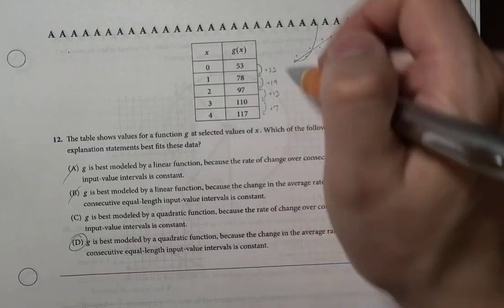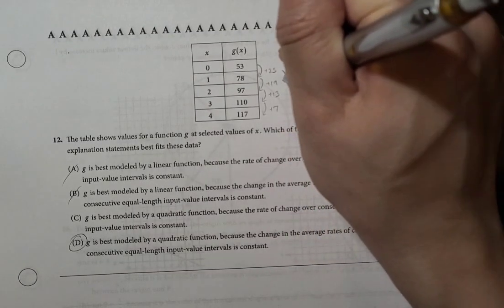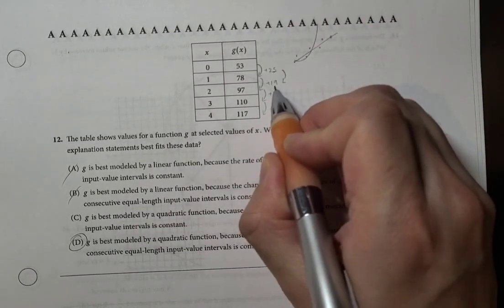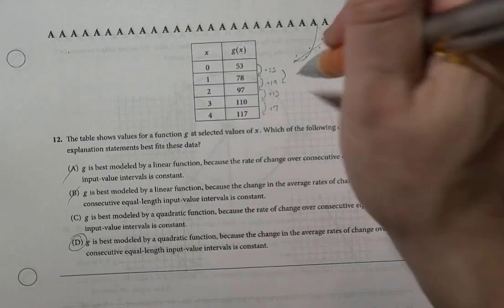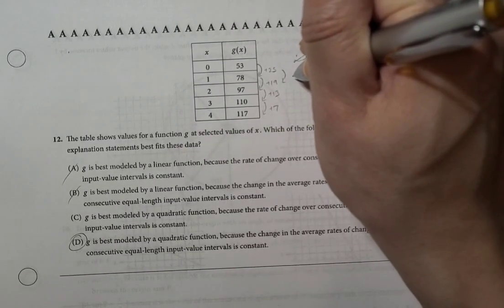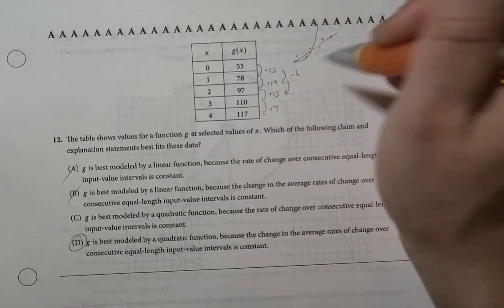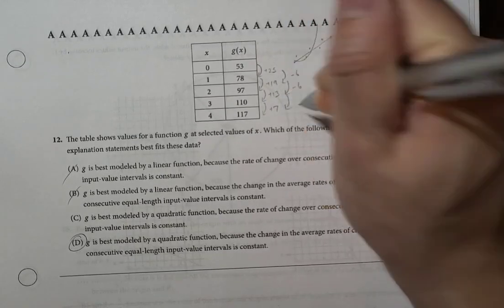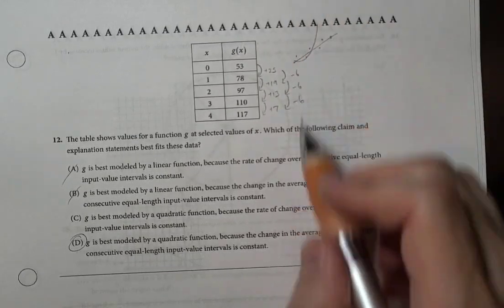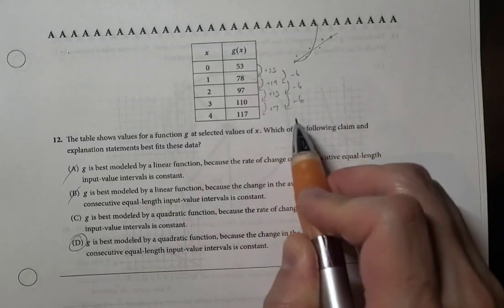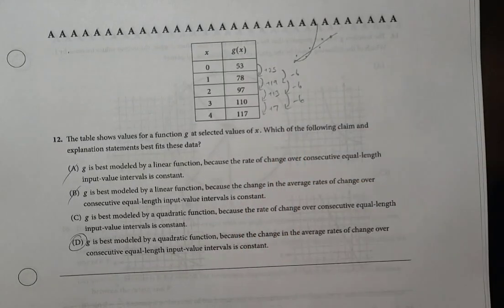Okay, so if we look at the difference here to here, from plus 25 to plus 19, how do we get there? It is minus 6. To get from 19 to 13 is minus 6. To get from 13 to 7 is minus 6. So that's what it's saying. When we take the second differences, it's the same, so it's quadratic.